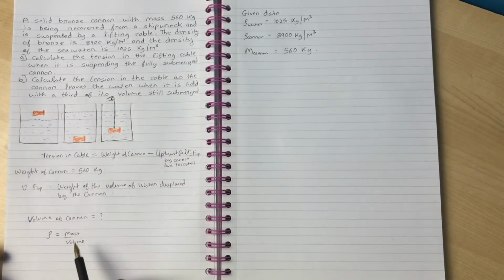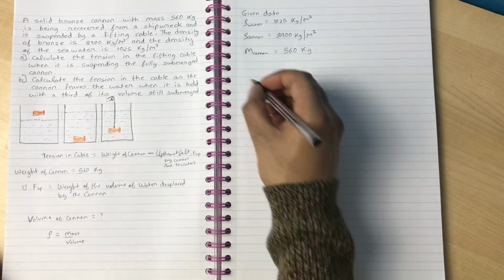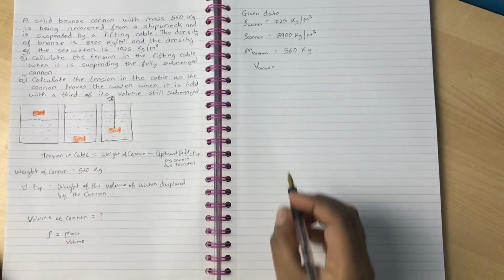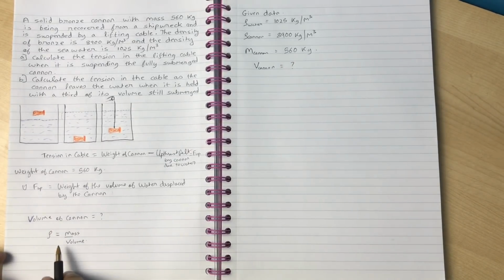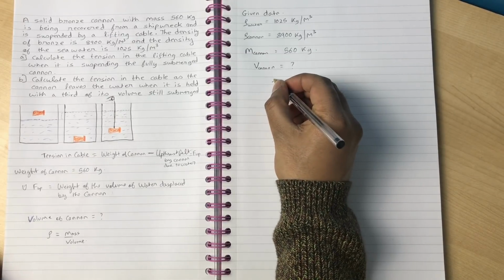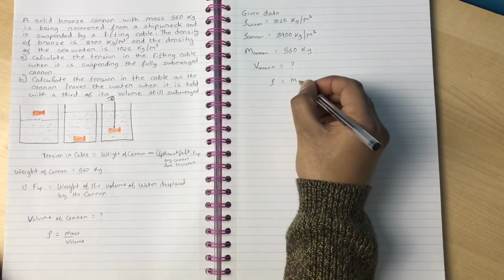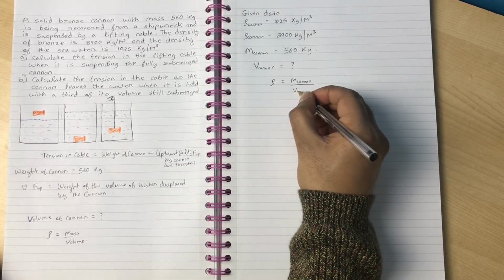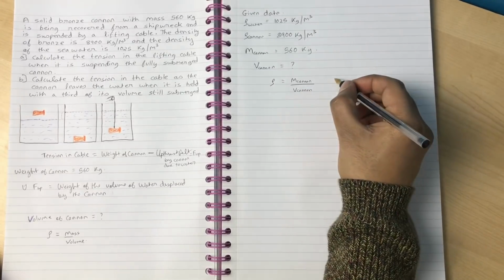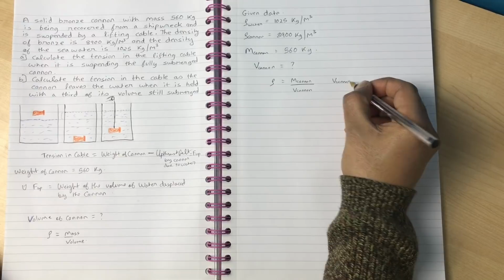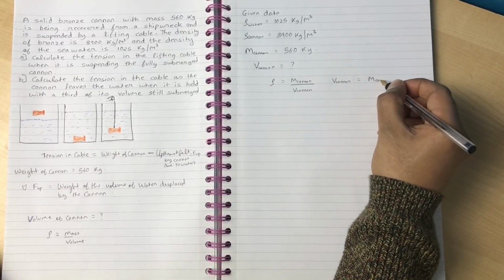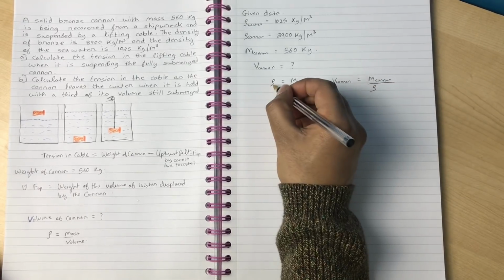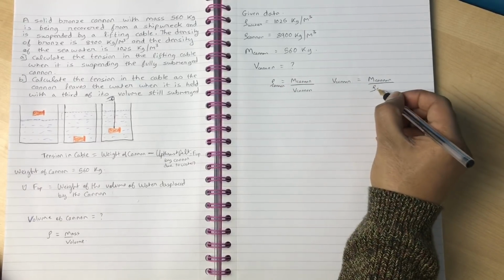No, we don't. Right. So we have to find the volume of cannon. So V, or volume of cannon, question mark. So we use this equation, density equals mass of cannon over volume of cannon, and hence volume of cannon will be equal to mass of cannon over density of cannon.